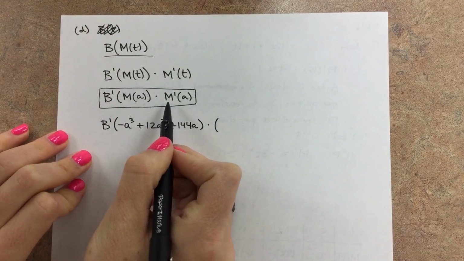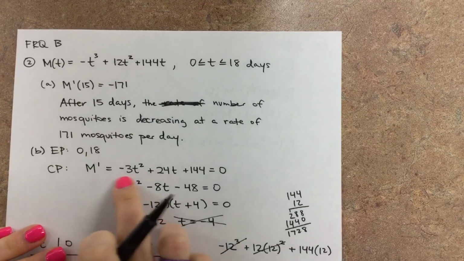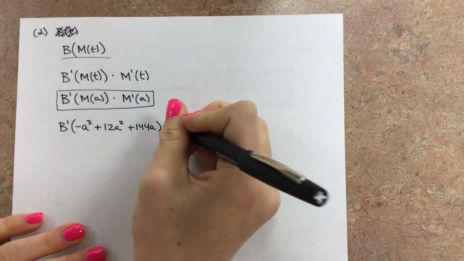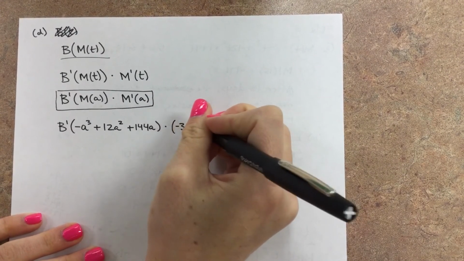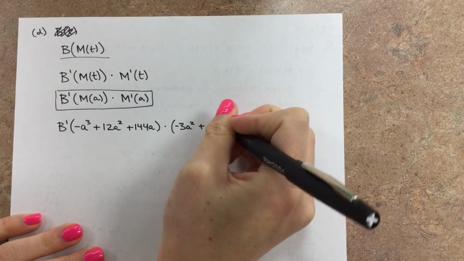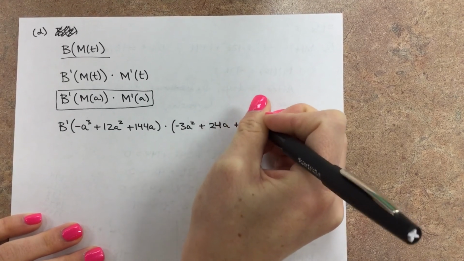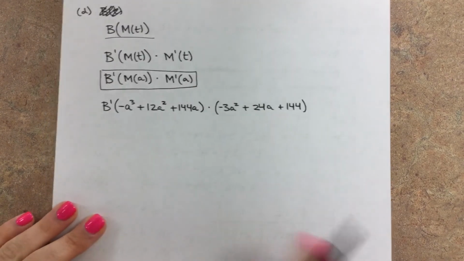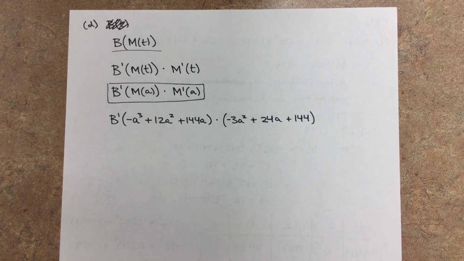So you take the derivative expression that we had on the previous page and plug a into that. That would be -3a squared plus 24a plus 144, and you want to make sure that's in parentheses. They might have wanted you to go that far, but I would assume this would be okay too. All right, so that's our last FRQ.